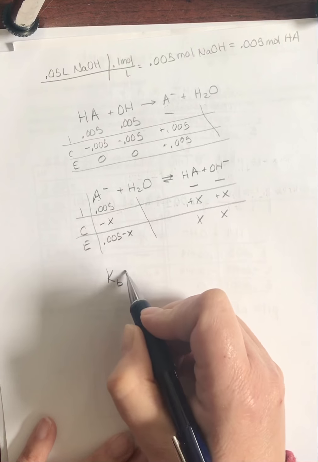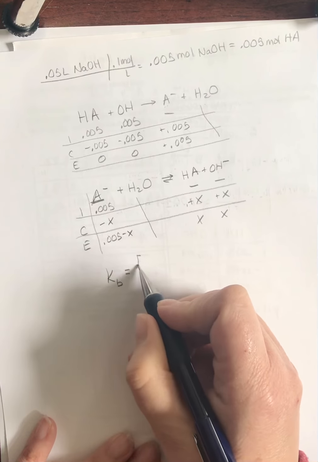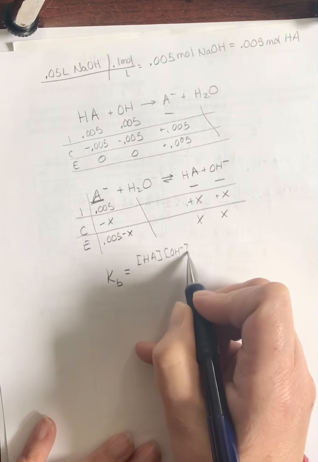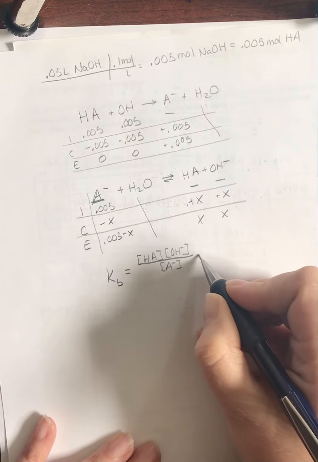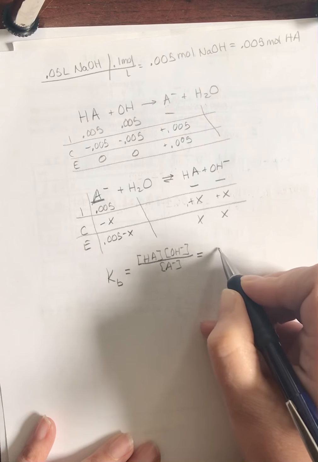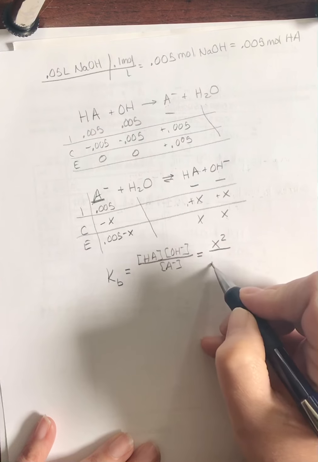Now this is a Kb because I'm setting it up for this base. So HA times OH minus over the A minus. And I can put in my values from my chart.